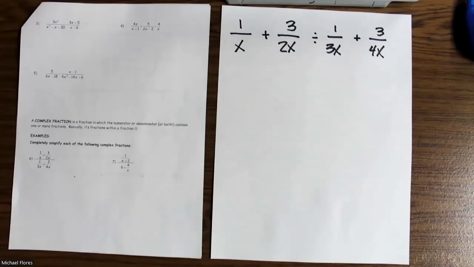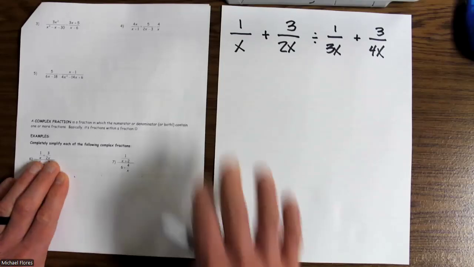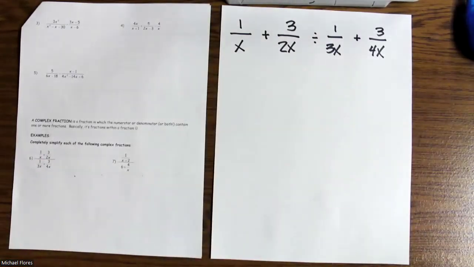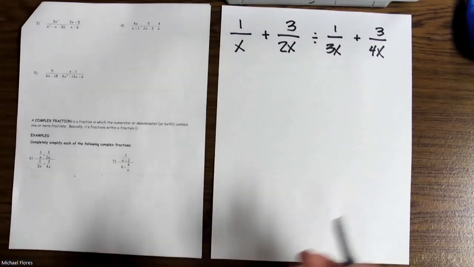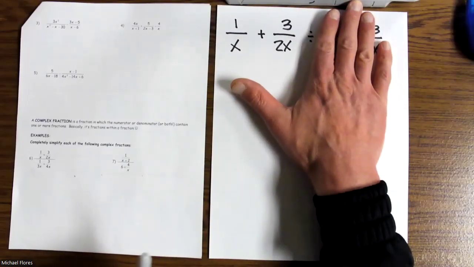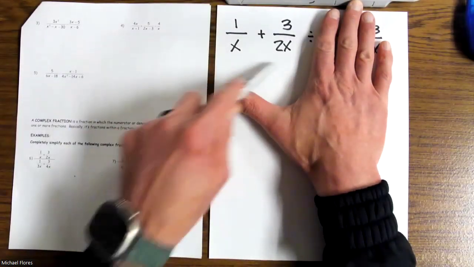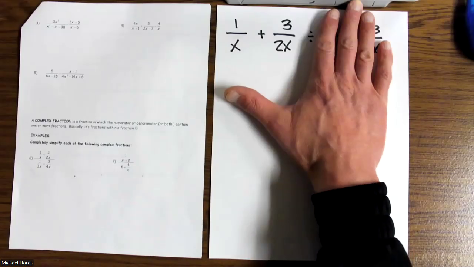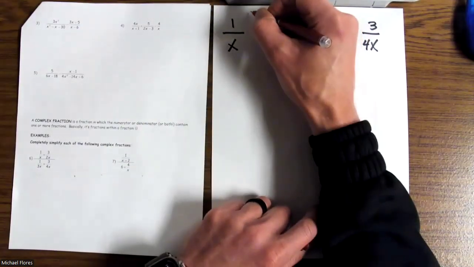Examples 6 and 7. These are a little bit of a pill, but we're going to get through it. Notice how I have rewritten this, because the way that they have it formatted and the way that I have rewritten it is the exact same thing. And we're going to need to, at some point, incorporate keep, change, flip. So for right now, I'm just going to pretend that we had this portion of rational expressions that we needed to solve. We have to have a common denominator. That common denominator is 2x.